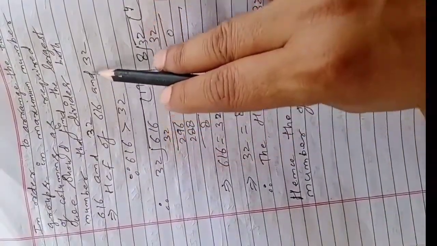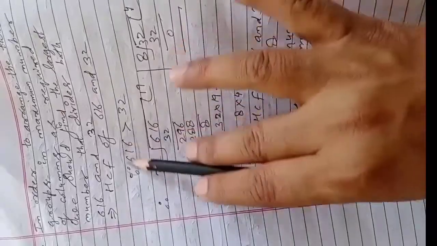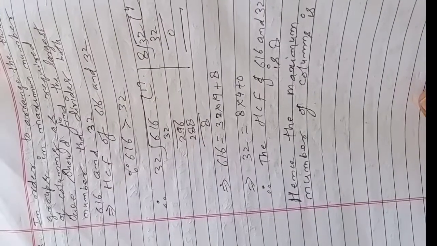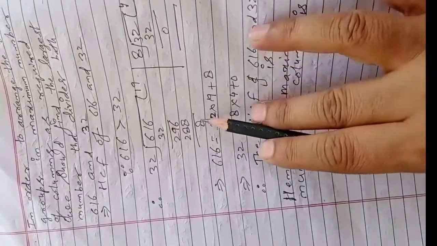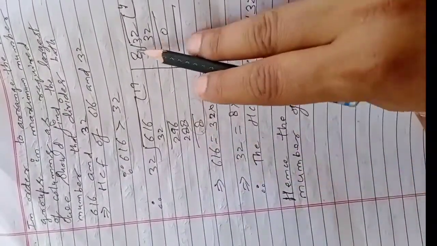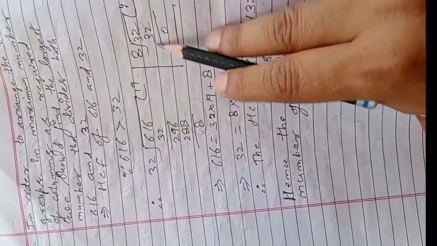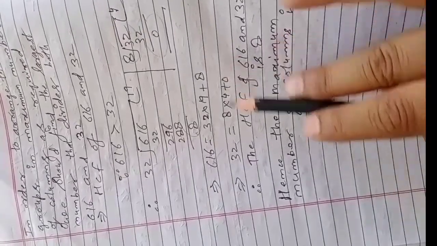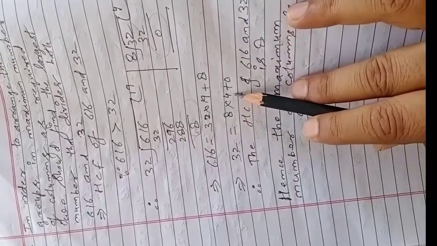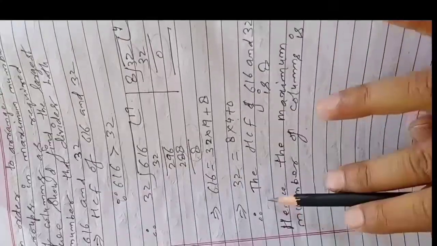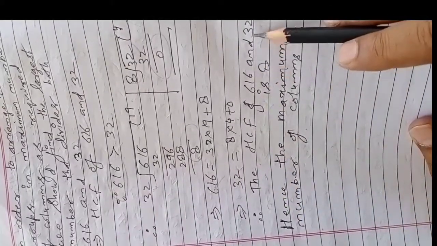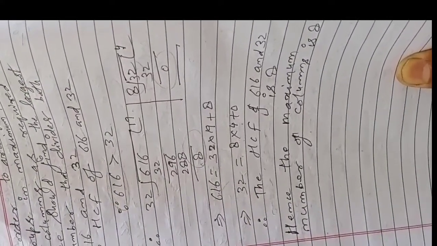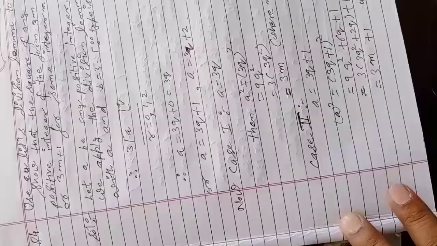So the HCF of 616 and 32: you clearly observe that 616 is greater than 32, so we will divide 616 by 32. So 19 is coming, and 8 is the remainder. Again 32 divided by 8, so 4 is coming, 0 is the remainder. So 616 can be written as 32 into 19 plus 8, and 32 is written as 8 into 4 plus 0. Therefore the HCF of 616 and 32 is 8. Hence the maximum number of columns is 8. This is a very good question and very important also.